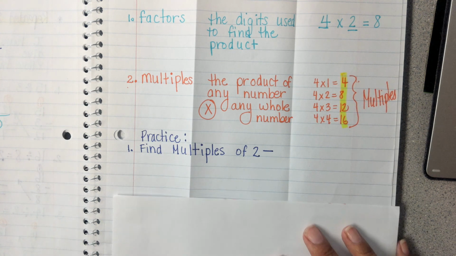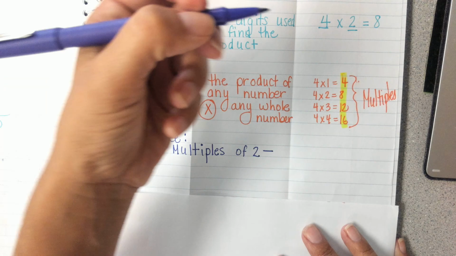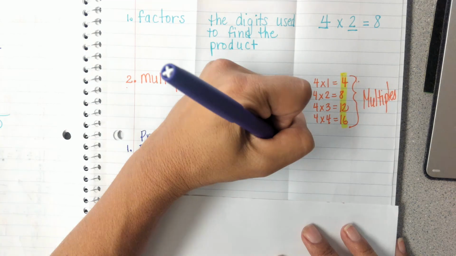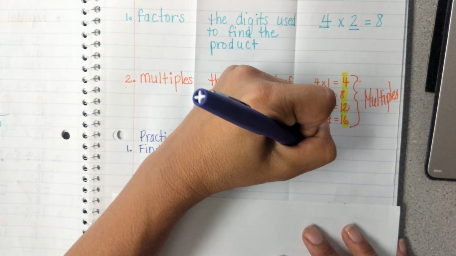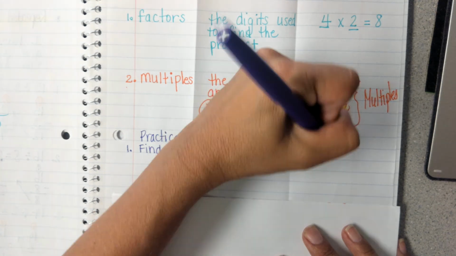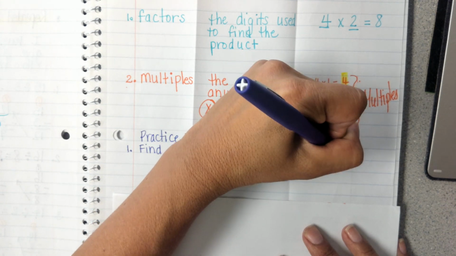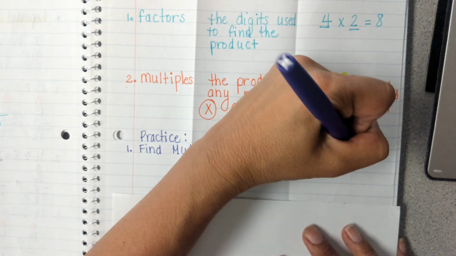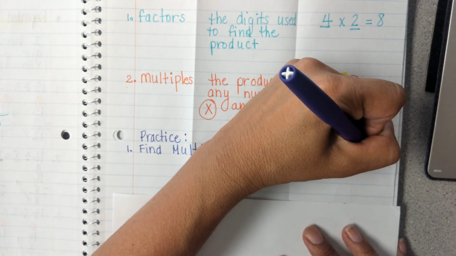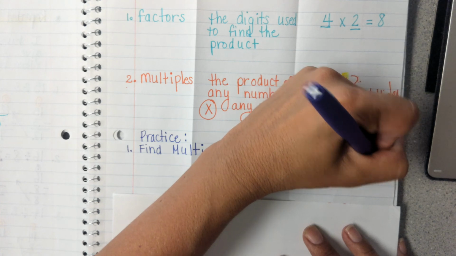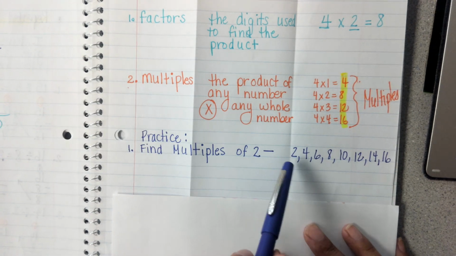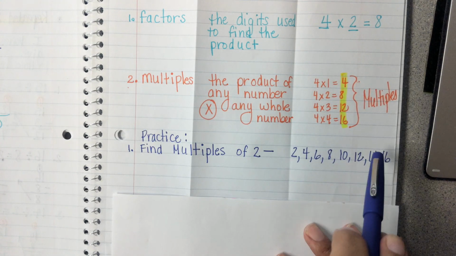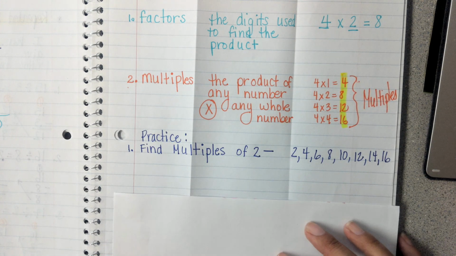Okay, I'll show you what it can look like. You can have a list of multiples. So 2 times 1 is 2, 2 times 2 is 4, 2 times 3 is 6, 2 times 4 is 8, 2 times 5 is 10, 2 times 6 is 12, 2 times 7 is 14, 2 times 8 is 16, and I ran out of room. How many do I have? I have 1, 2, 3, 4, 5, 6, 7, 8 multiples. That's all I had room for.